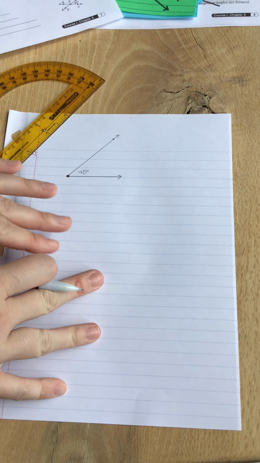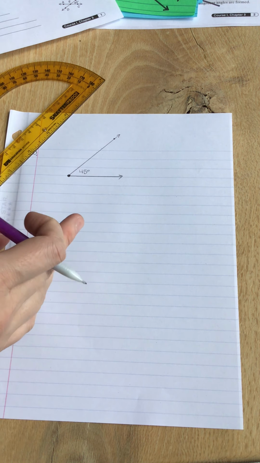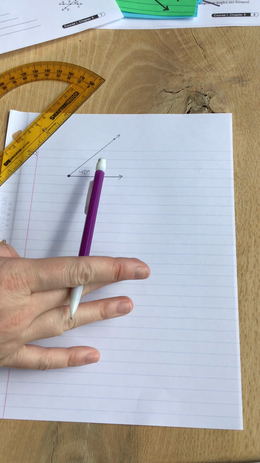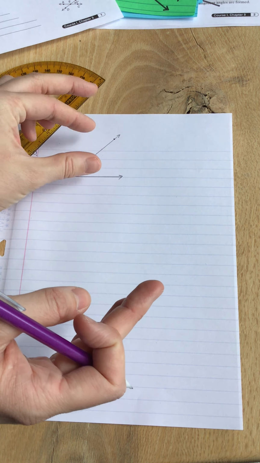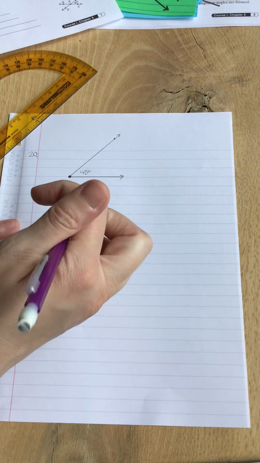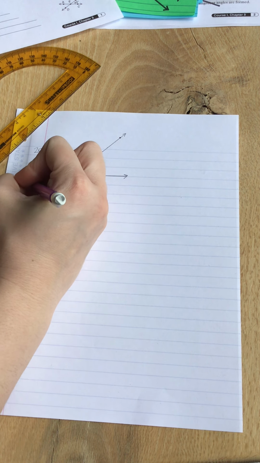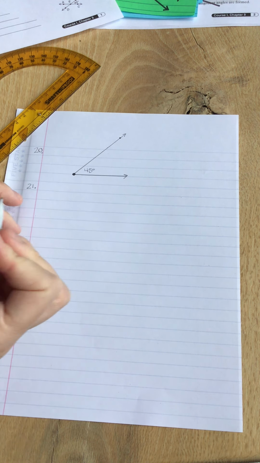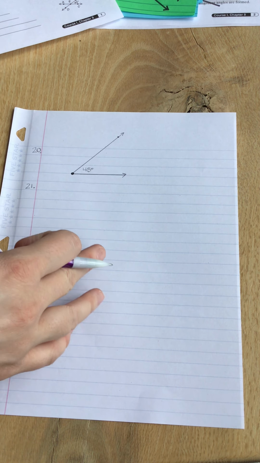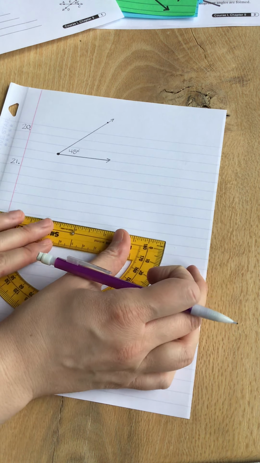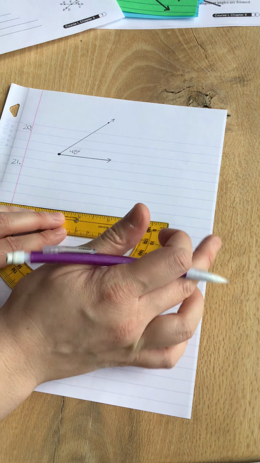Now, I can go back through and do my little checklist. Is this an acute angle? Because it's less than 90 degrees. Oh, yeah, it's tiny. It's a cute little angle. Perfect. We're on to our next one. Number 21. They asked for 108 degrees. So, going through the same steps, I'm going to make my line.